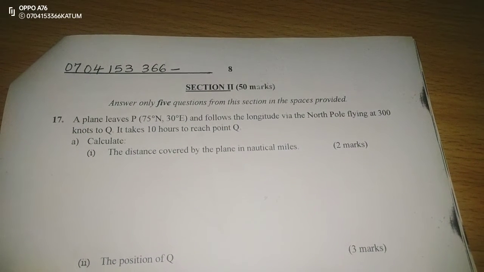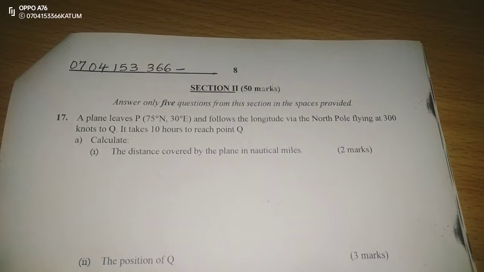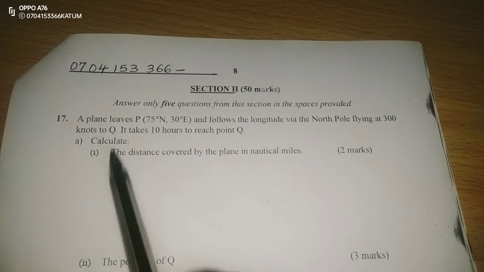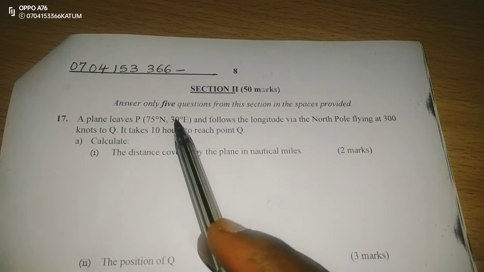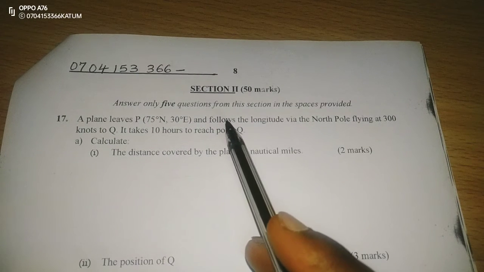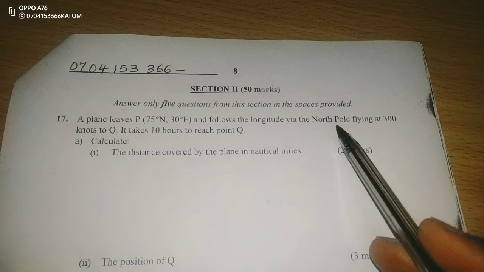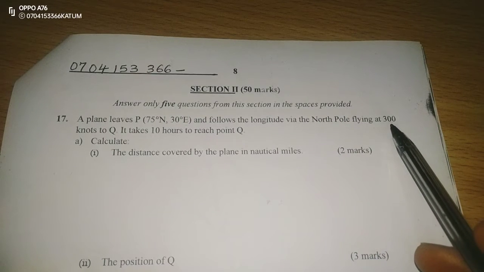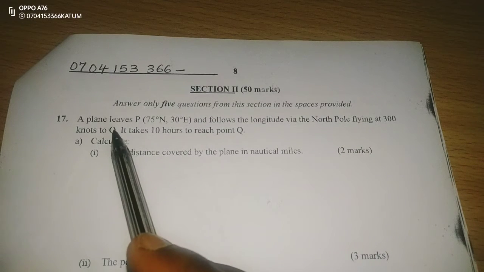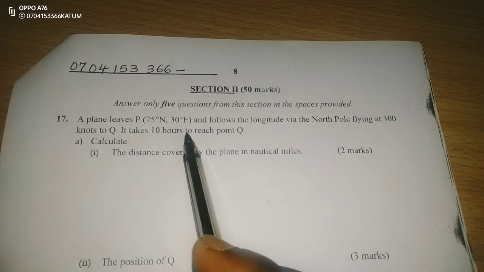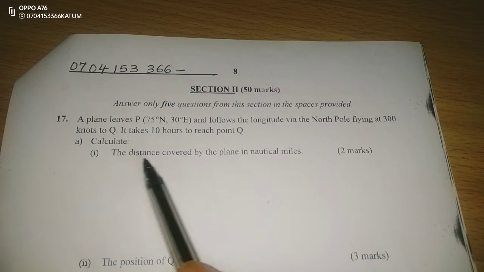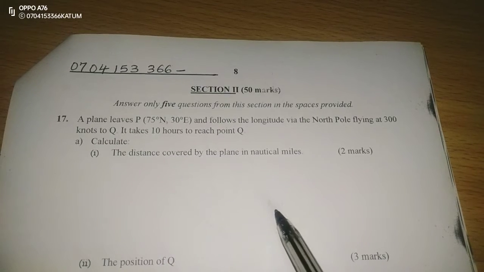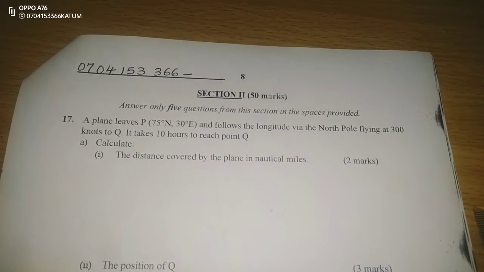We're going to discuss Mathematics Paper 2, Longitudes and Latitudes. A plane leaves P, 75 degrees north, 30 degrees east, and follows the longitude via the North Pole, flying at 300 knots to Q. It takes 10 hours to reach point Q. Calculate, Roman 1, the distance covered by the plane in nautical miles.